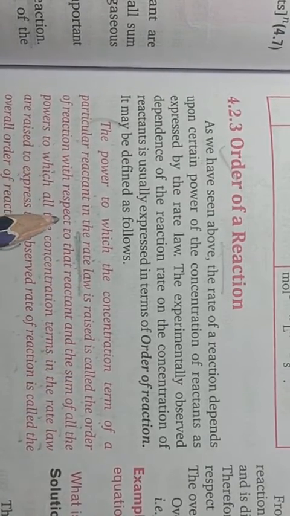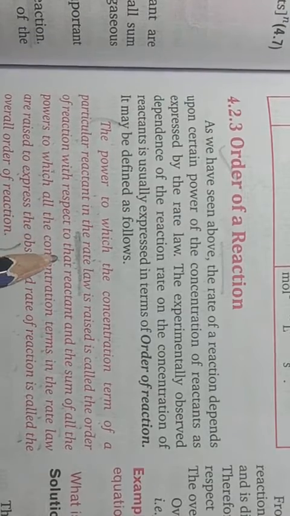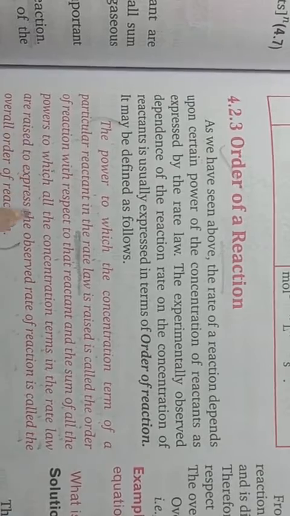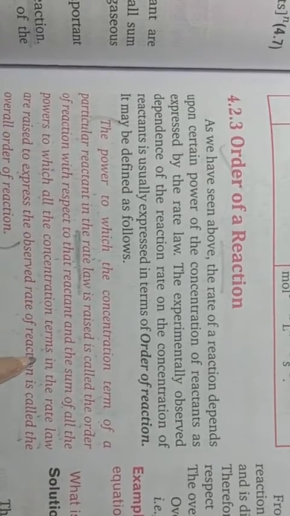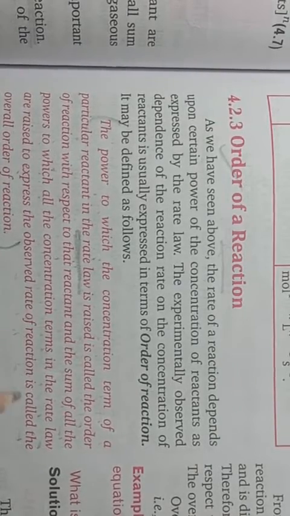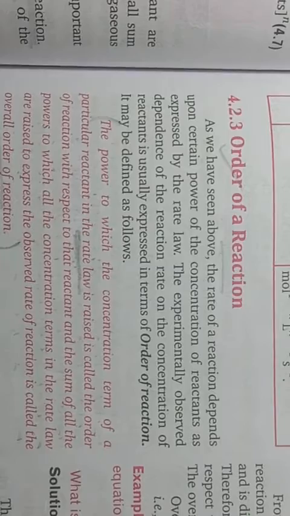The power to which the concentration term of a reactant in the rate law is raised is called the order of reaction with respect to that reactant, and the sum of all the powers to which all the concentration terms in the rate law are raised to express the observed rate of reaction is called the overall order of reaction.